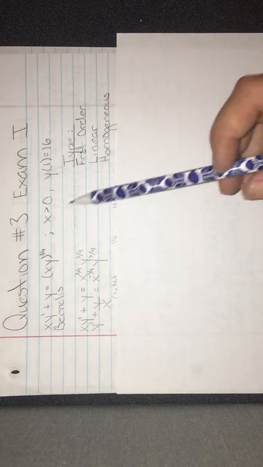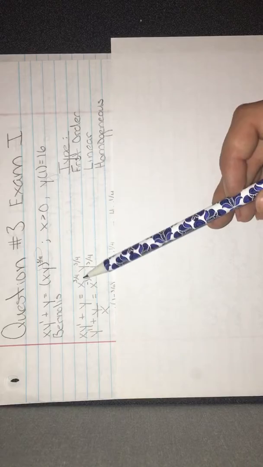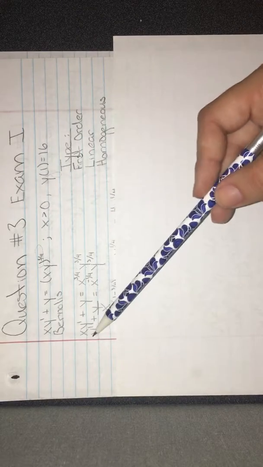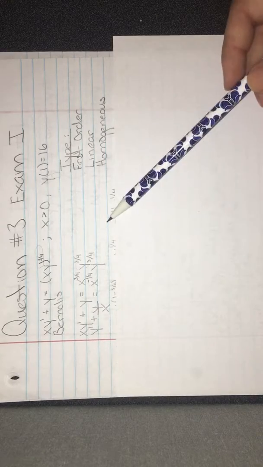So, the first step you do is multiply the 3/4 power by these two to separate them. Then, to get rid of the x, so this is a standalone function right here, you divide the entire thing by x. And this gives us y prime plus y over x is equal to x to the negative 1/4 y to the power of 3/4.